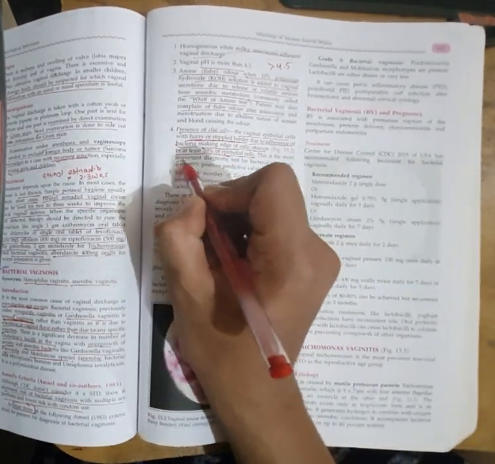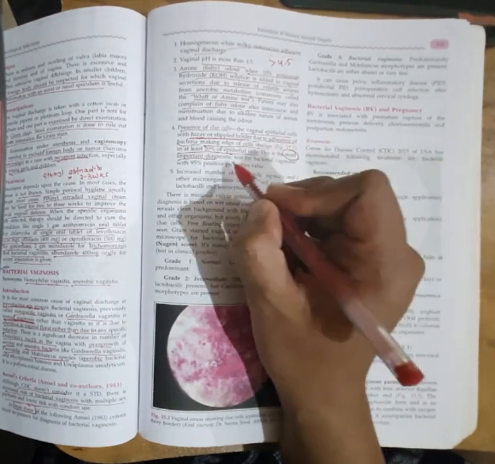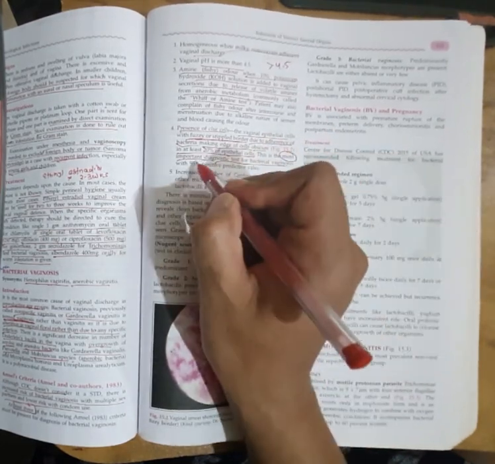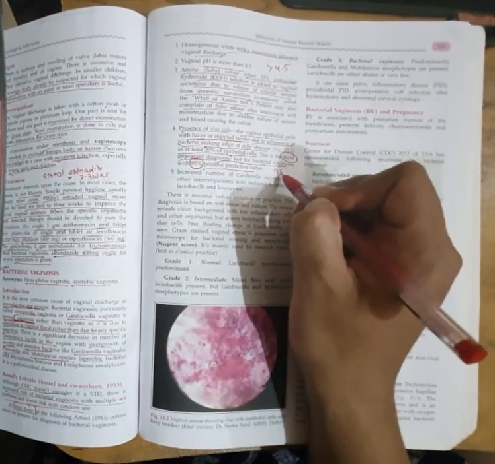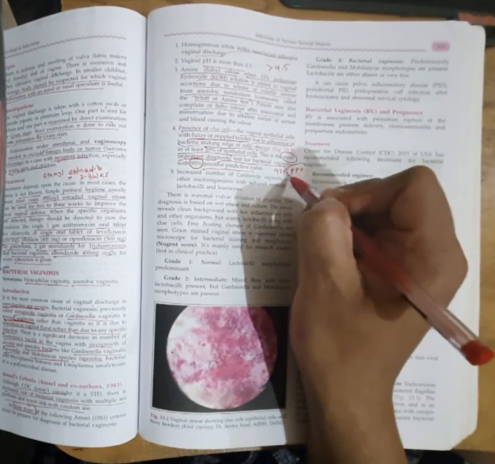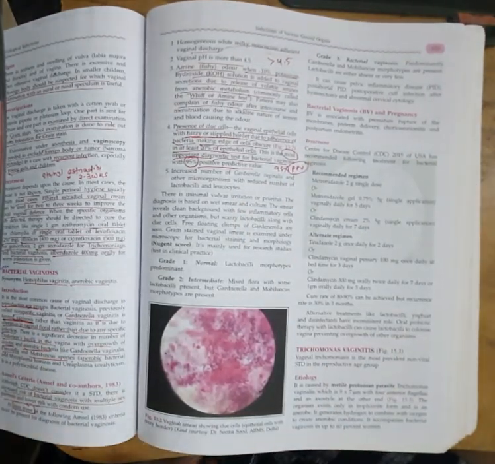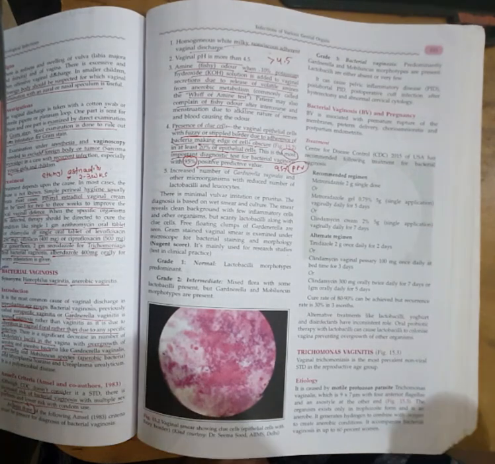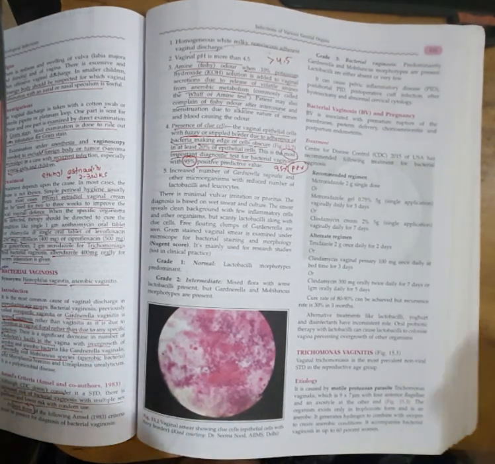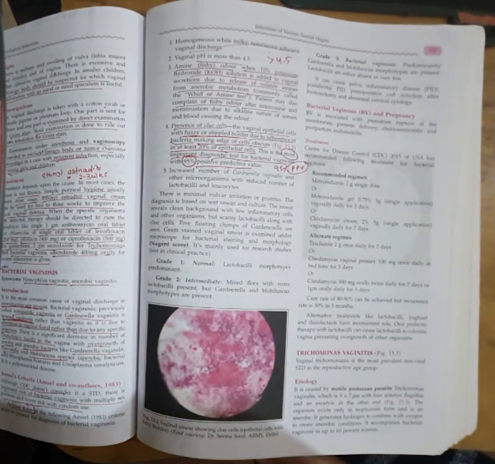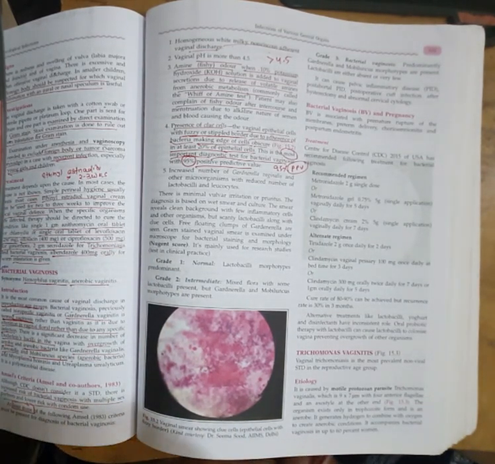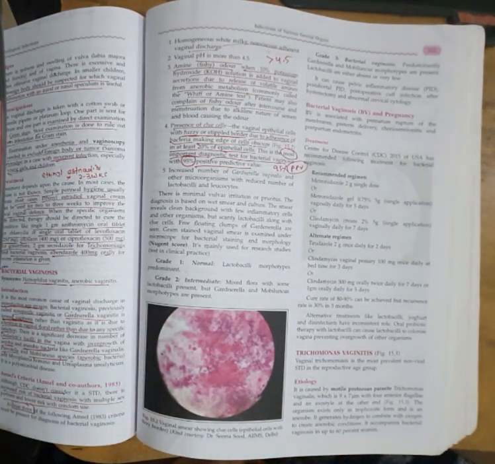This is the most important diagnostic test for bacterial vaginosis, with 95% positive predictive value. Remember this, the positive predictive value is 95%. If you get presence of clue cells, that is the clue for bacterial vaginosis, with 90 to 95% positive predictive value that she has bacterial vaginosis.